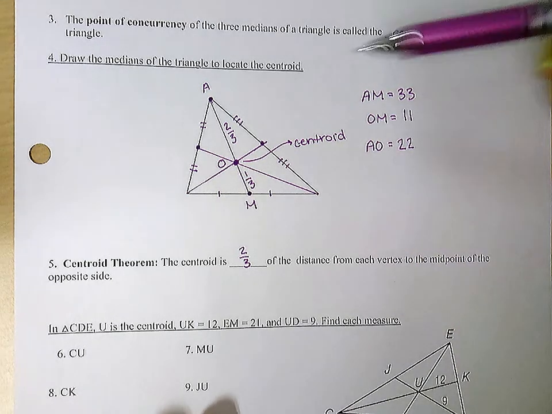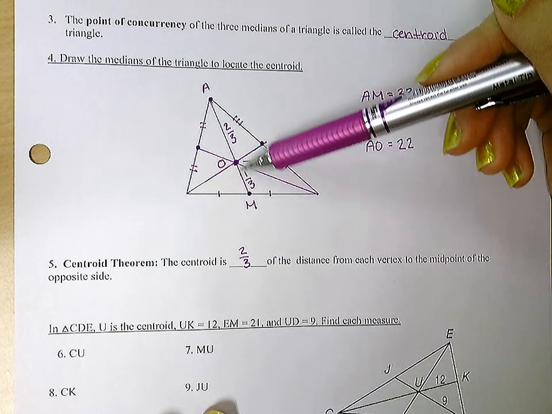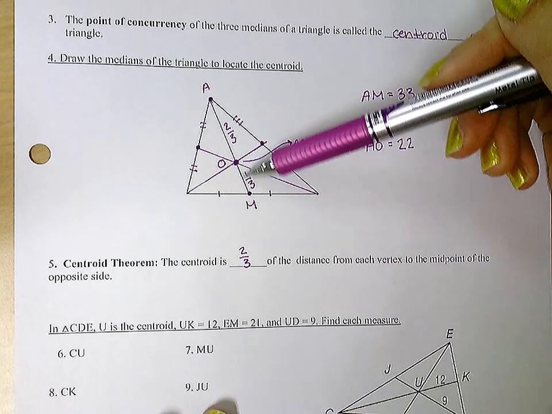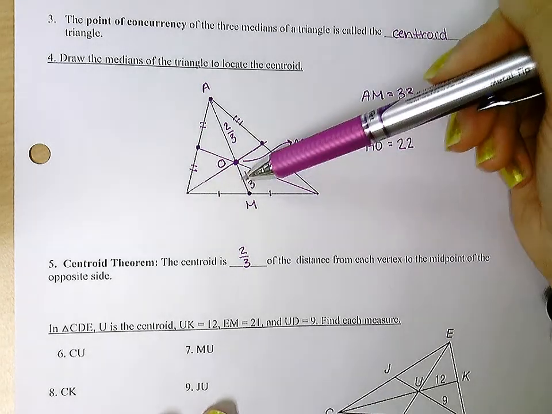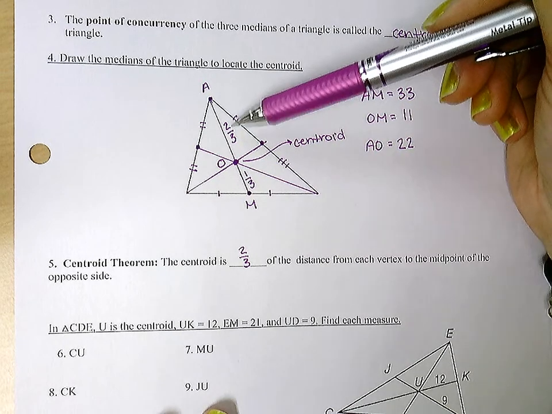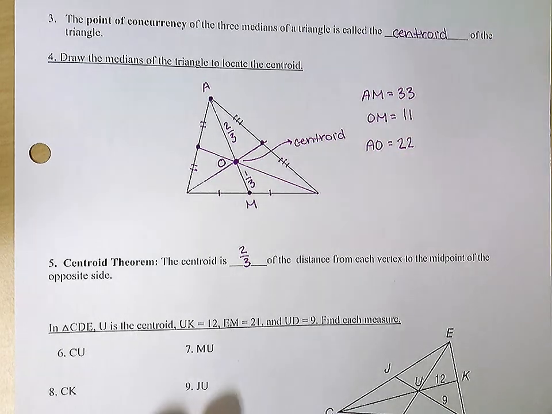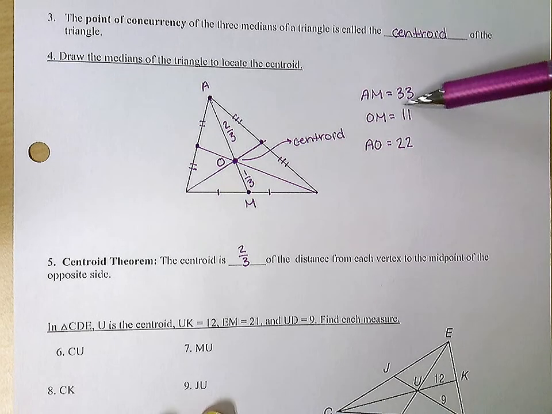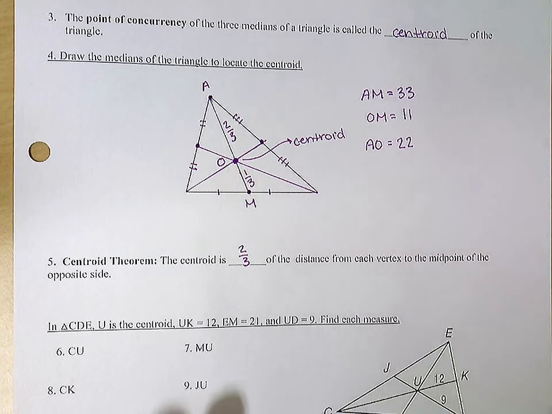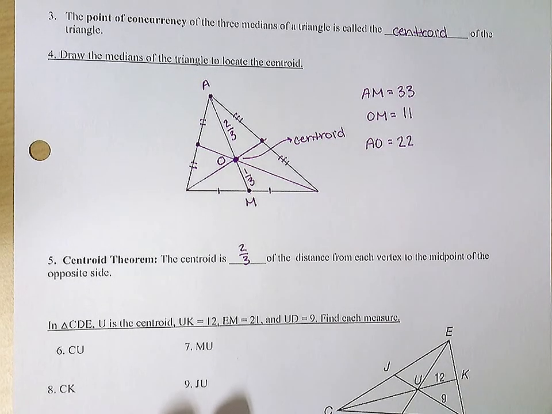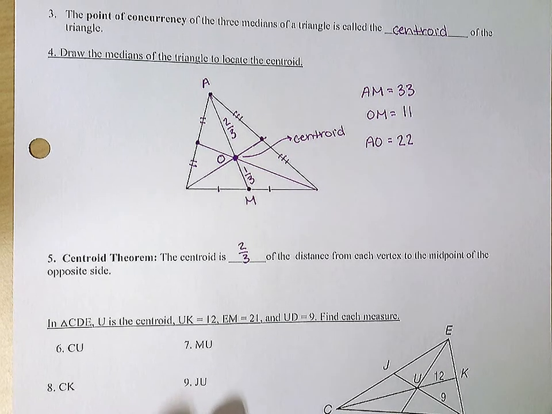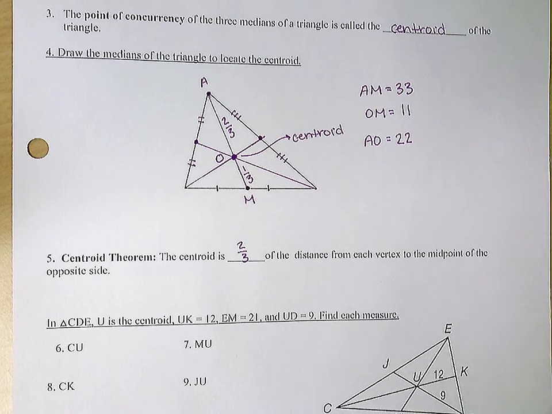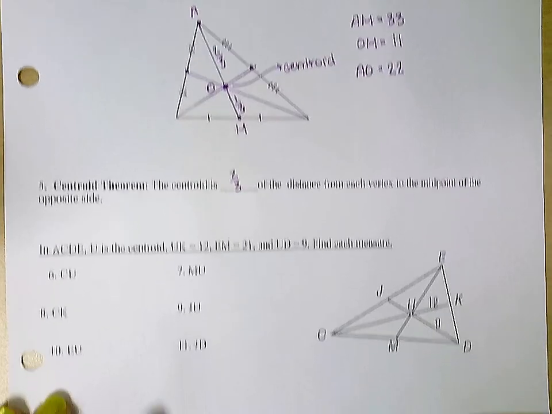If you're given the segment that is 1/3 of the distance, so 11, to get the 2/3 part, you just multiply it by 2. Take that 1/3 portion, multiply it by 2 to get the 2/3 portion. So we are going to practice that below here.